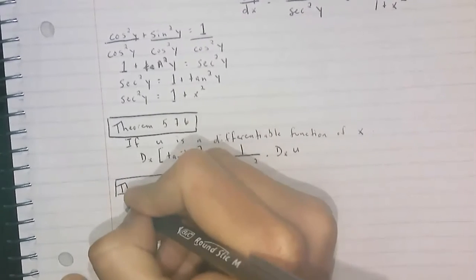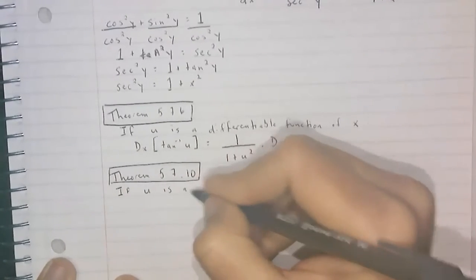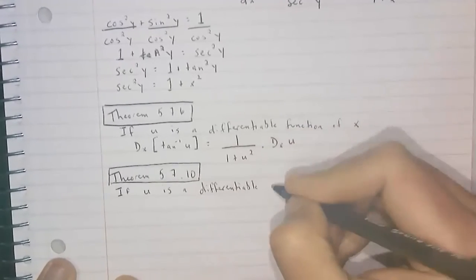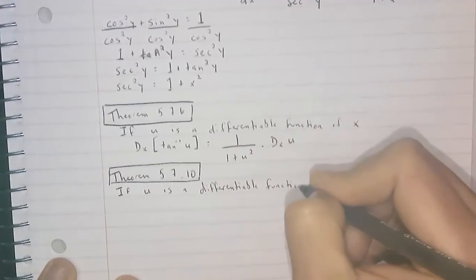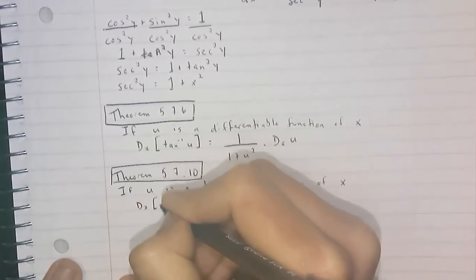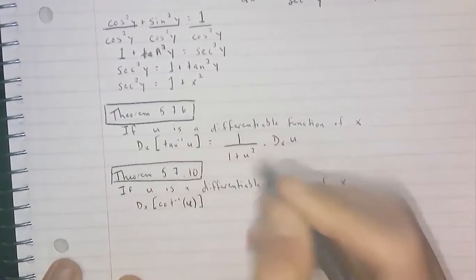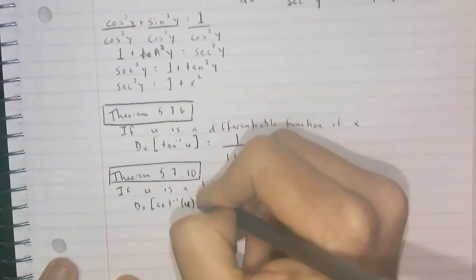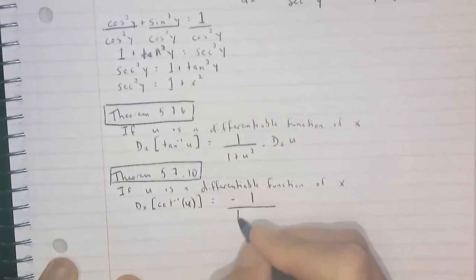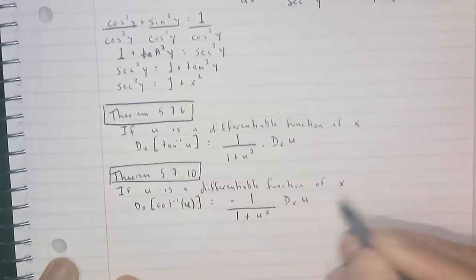If u is a differentiable function of x, then the derivative of the inverse cotangent of u is going to be equal to the opposite of 1 over 1 plus u squared times the derivative of u with respect to x.